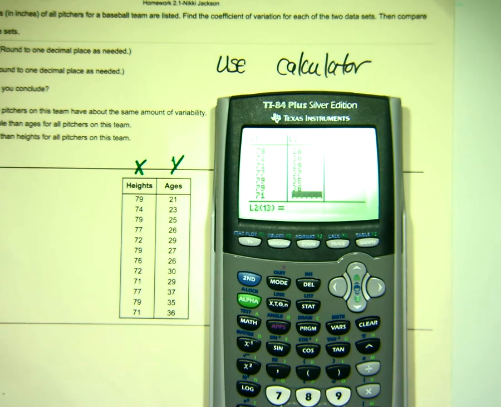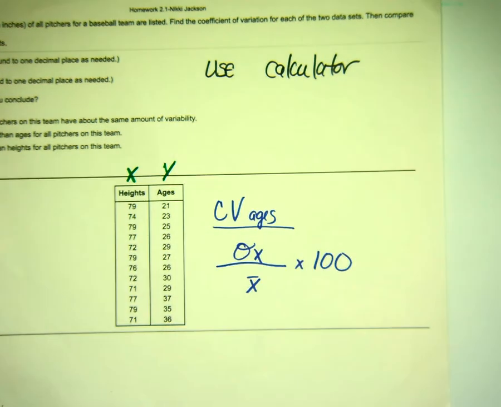So this might be a good time for you to actually pause and make sure that you have all your numbers in, because I made a mistake myself that I see. So it does take some time. And again, make sure you pause your video so you can see everything.